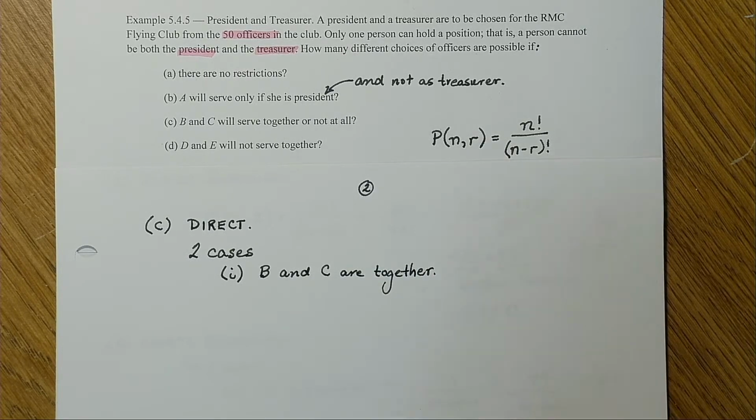How many ways can B and C be together then? I got different answers from different people: 1 and 2, 2, 2, 1.